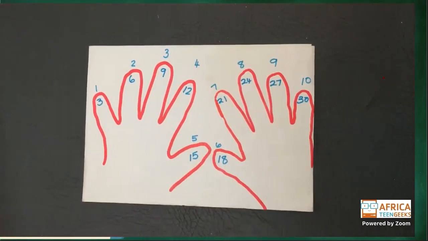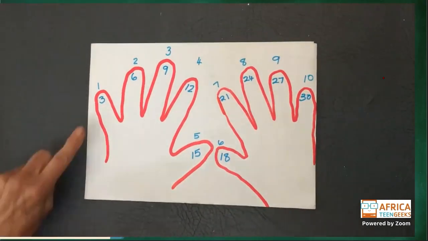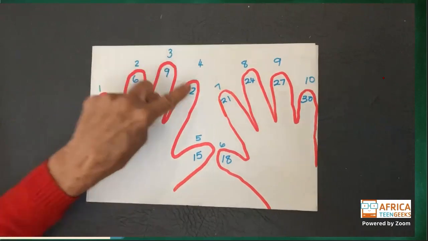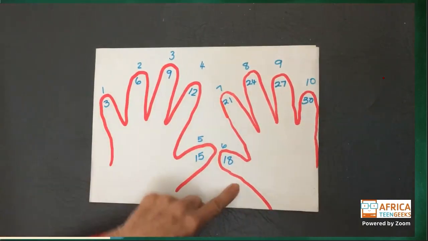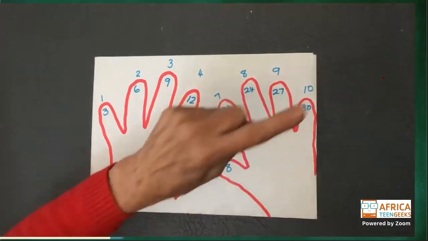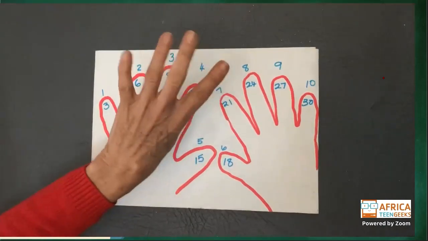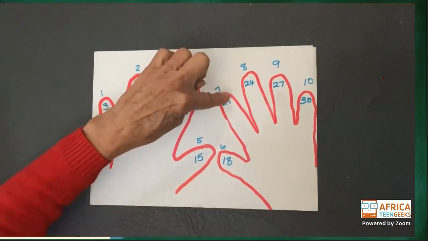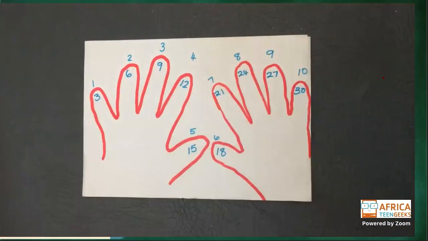Do you hear my rhythm? We're going to do it like this. Quick, quick, quick, quick. Double count, quick, quick, quick, quick, and repeat for the last 4 fingers. Quick, quick, quick, quick. Let's do it.